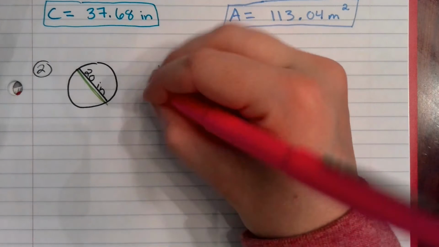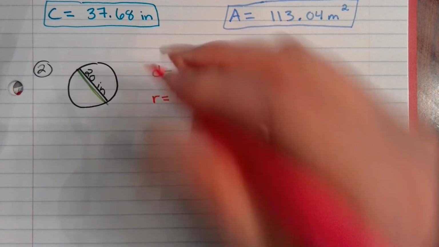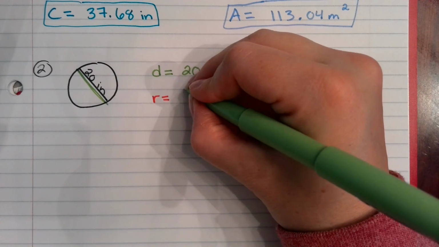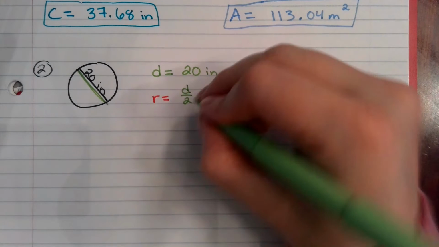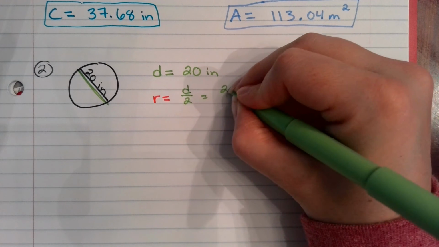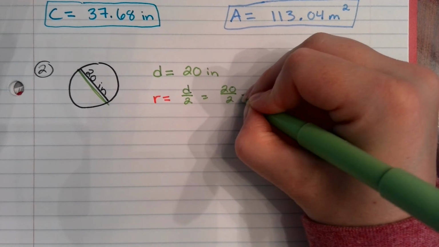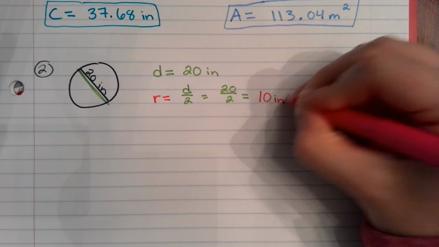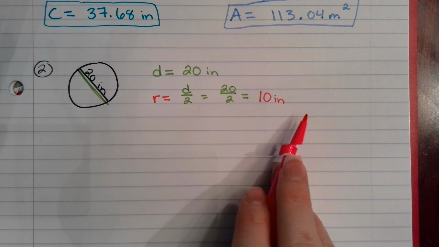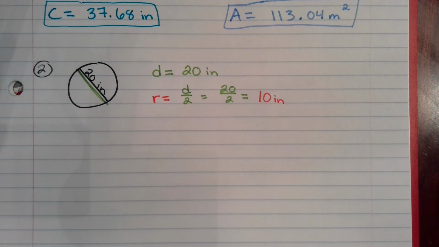Well, I also want to know what's the radius. So remember, for radius, I take the diameter and divide it by 2. So I'm going to take 20 and divide it by 2, and that's going to give me 10 inches for the radius. So the radius is 10 inches, the diameter is 20 inches.